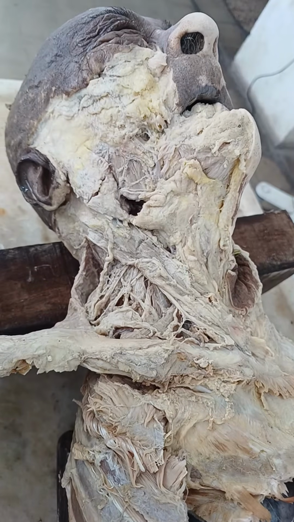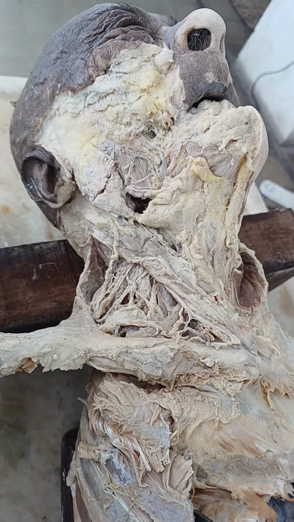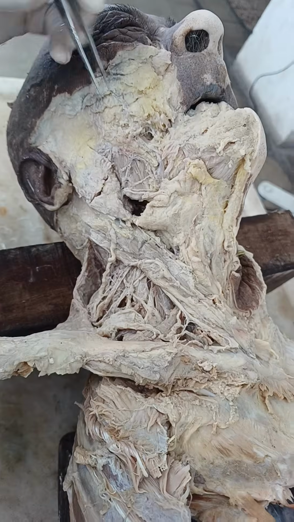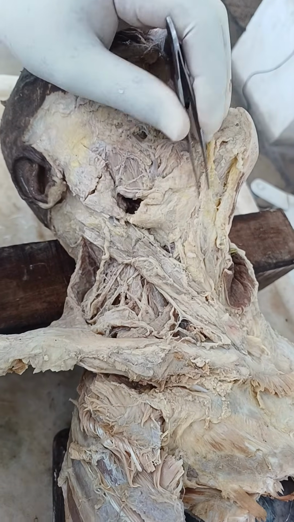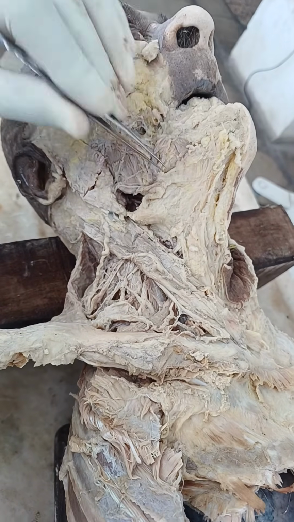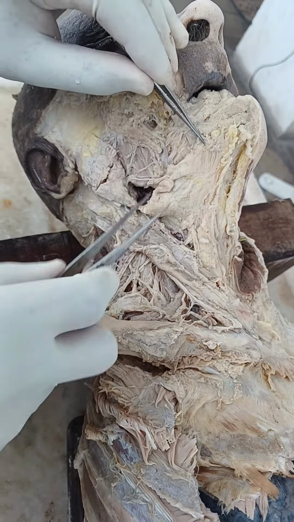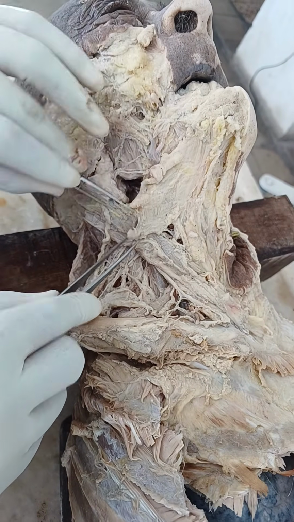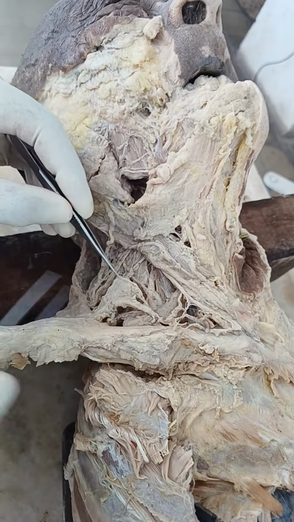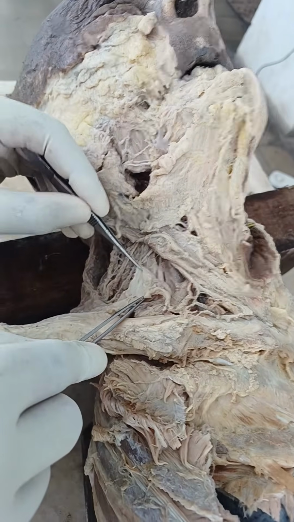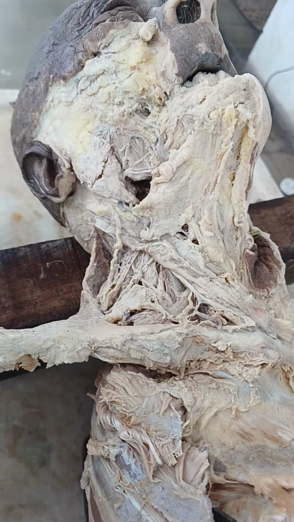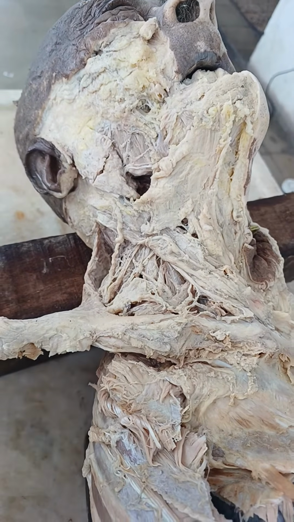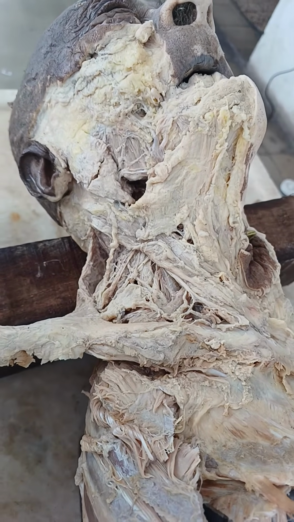First of all, I have removed the skin and superficial fascia as well as the investing layer of deep cervical fascia. Here you can see some portion of the investing layer of deep cervical fascia. This is the platysma muscle. So we will discuss the boundaries of the posterior triangle.